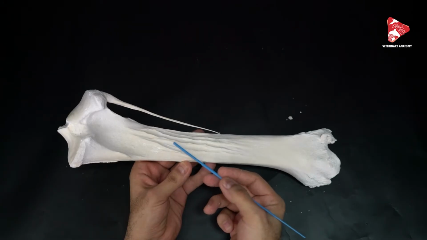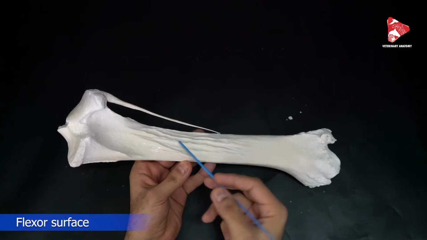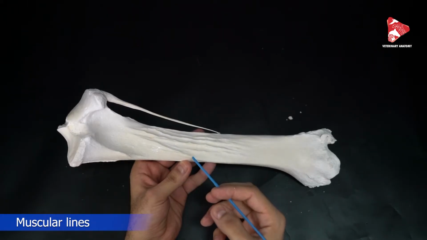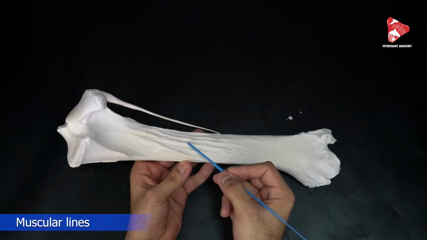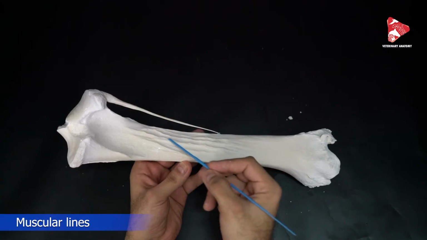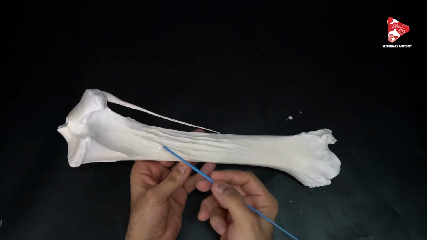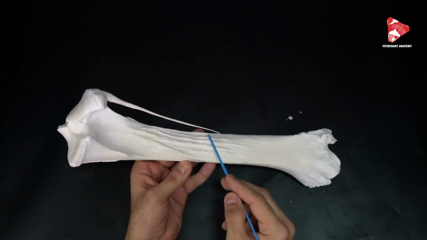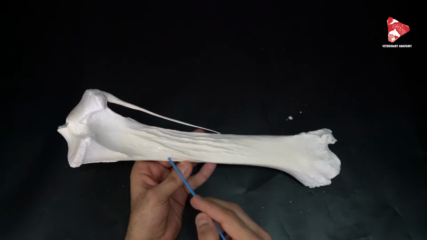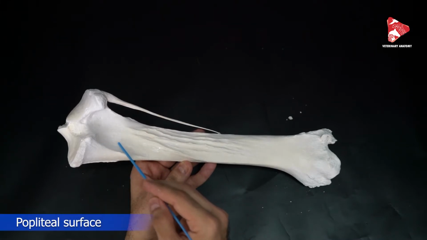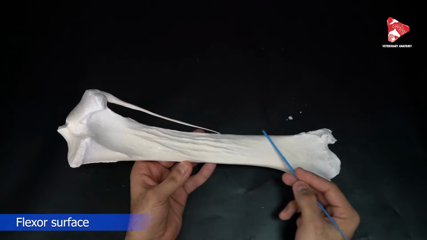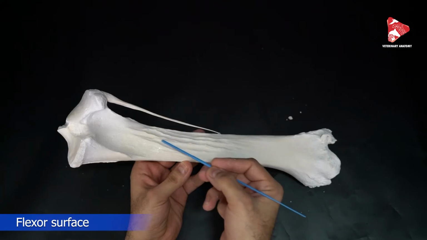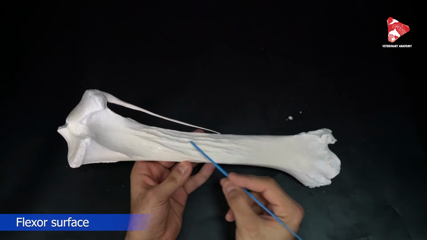The other surface is called the flexor surface, where we can find a lot of muscular lines, which provide the attachment for the deep digital flexor muscle. So this is the muscular line. Here we have the popliteal line, dividing the caudal surface into two surfaces. The first one, triangular, is called the popliteal surface, and the second one is called the flexor surface. Why flexor? Because the deep digital flexor muscle starts from this area, from the muscular lines.